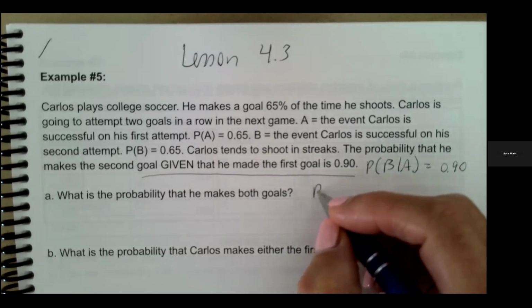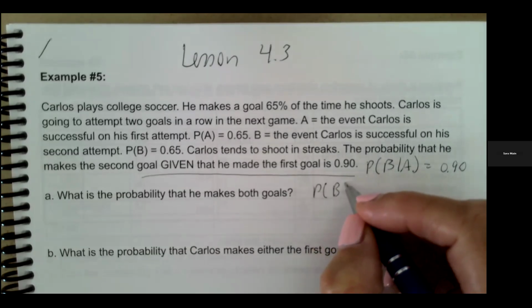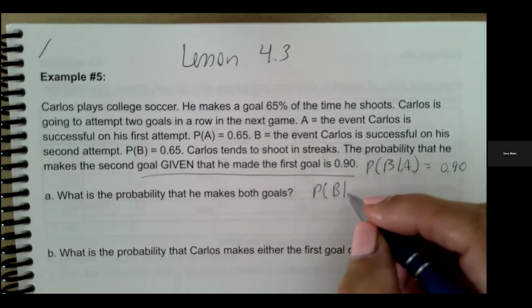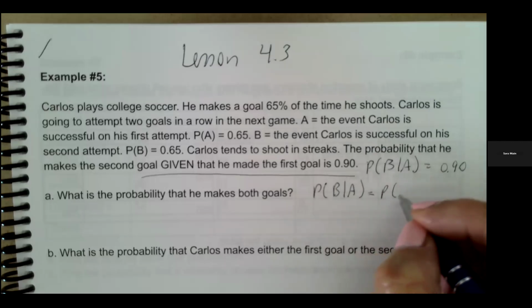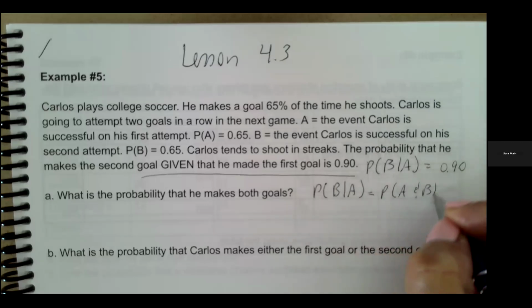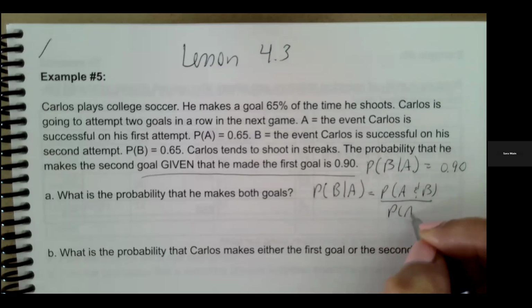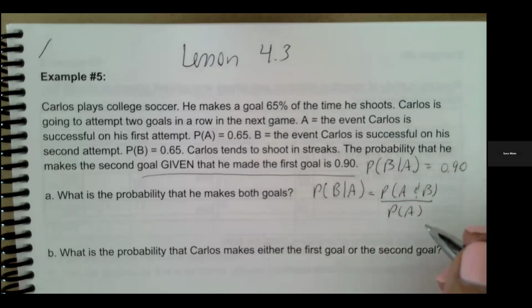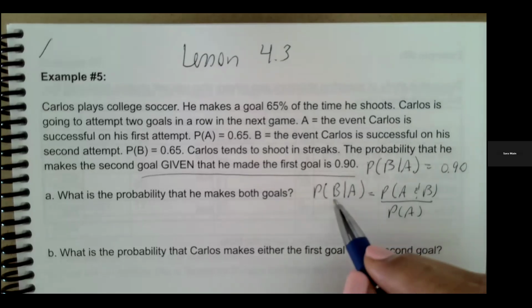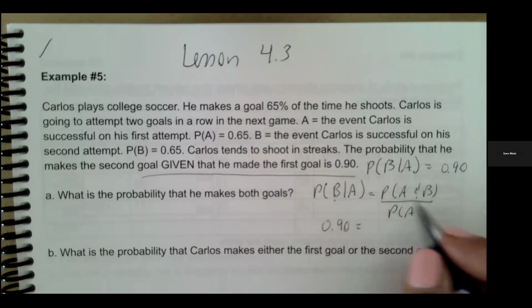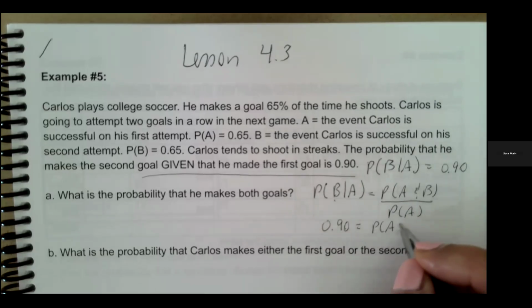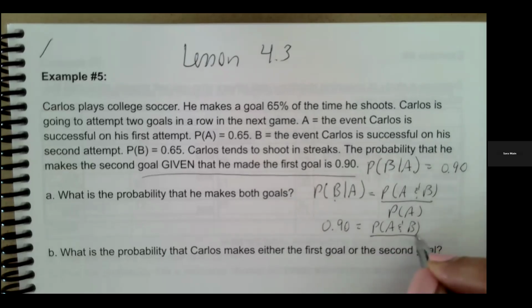And we also know from the lesson earlier in part 1 video that the probability of B given A is equal to the probability of A and B divided by the probability of A. And so if we know the probability of B given A is 0.90, we don't know the probability of A and B. That's what we're trying to find. But we do know that the probability of A is 0.65.